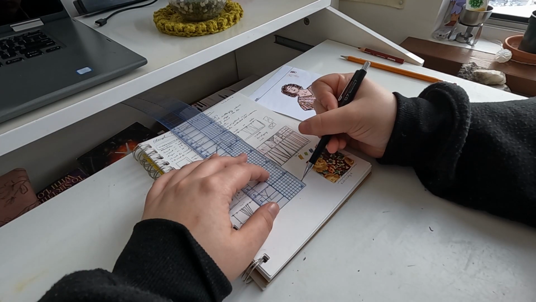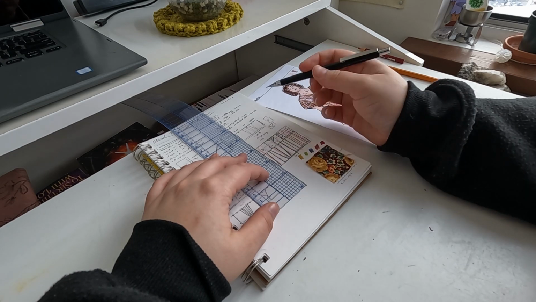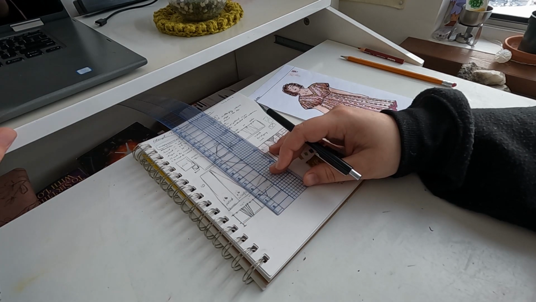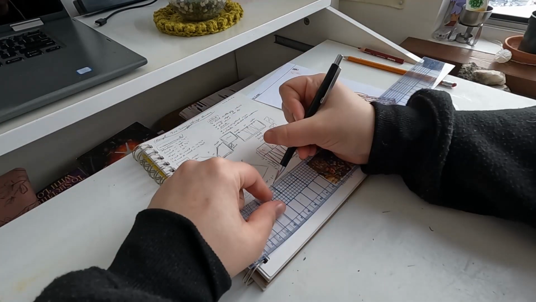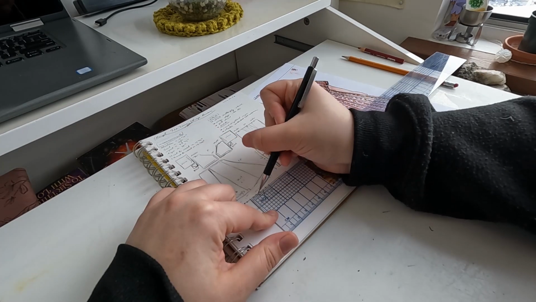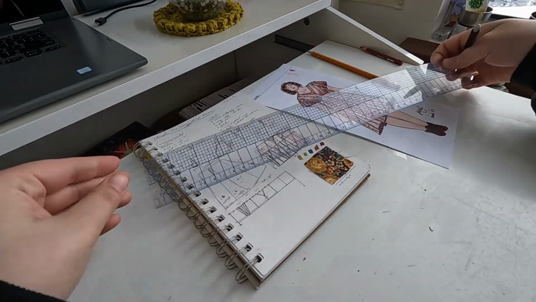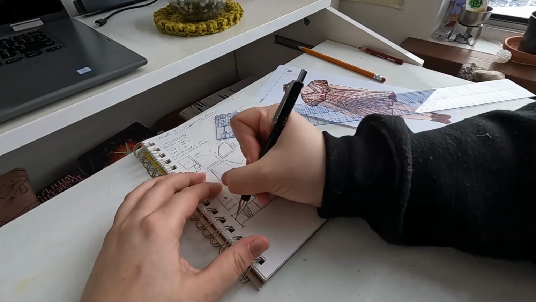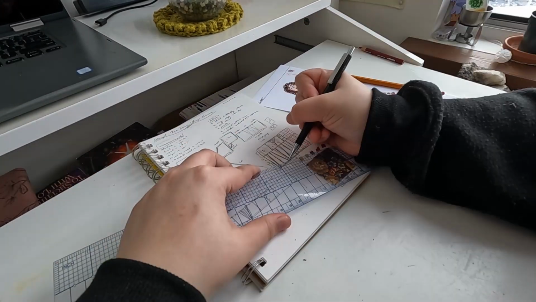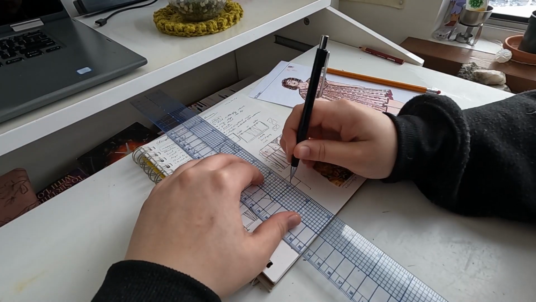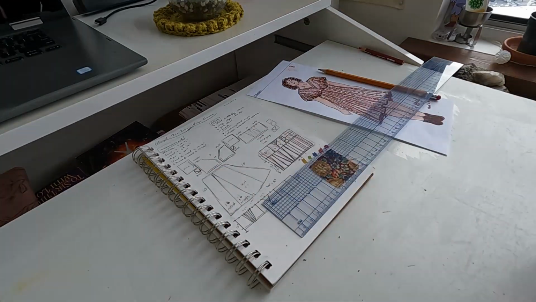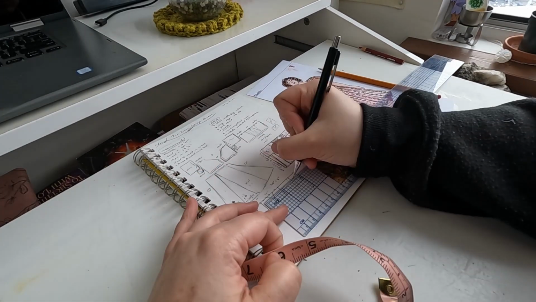Like I said, most of these pieces, my dresses, are based off of a Victorian chemise, but they were made with rectangles, triangles, and squares because you got the most use out of your fabric.